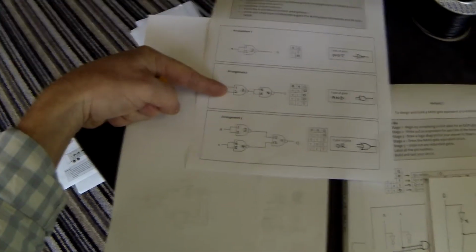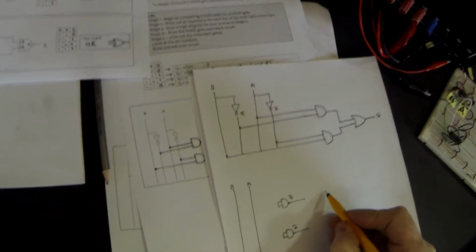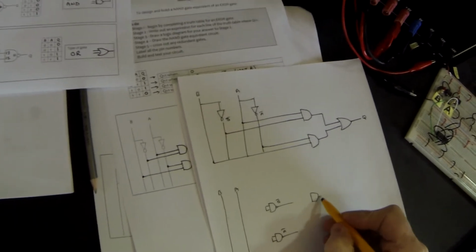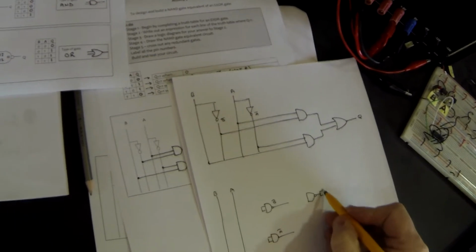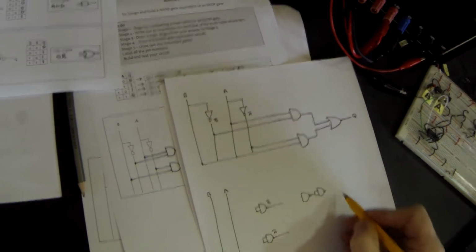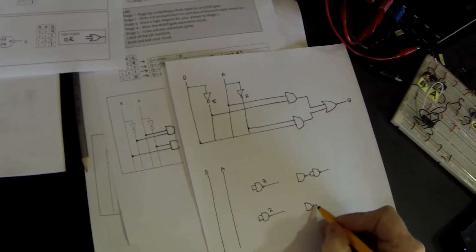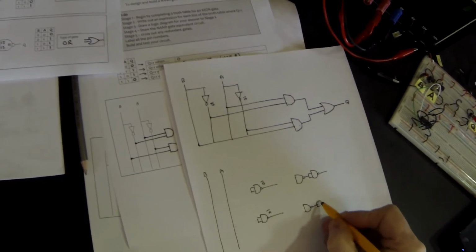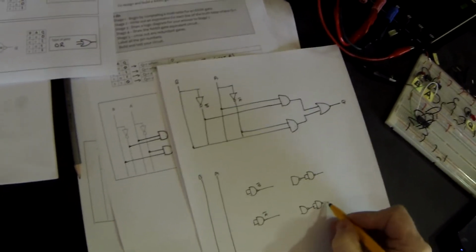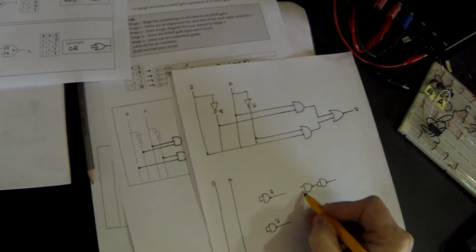And the AND gate arrangement looked like that. So we have a NAND gate which is knotted. And again we have another AND gate which is a NAND gate which is knotted. So these both have two inputs.